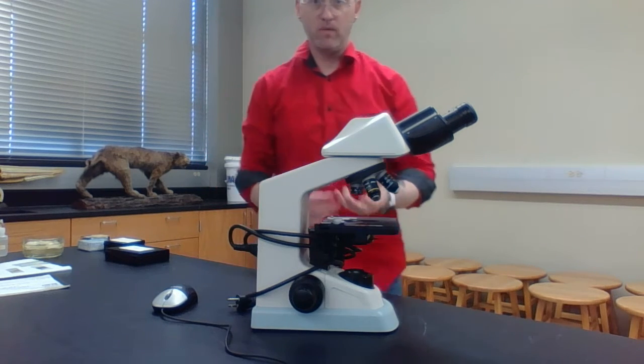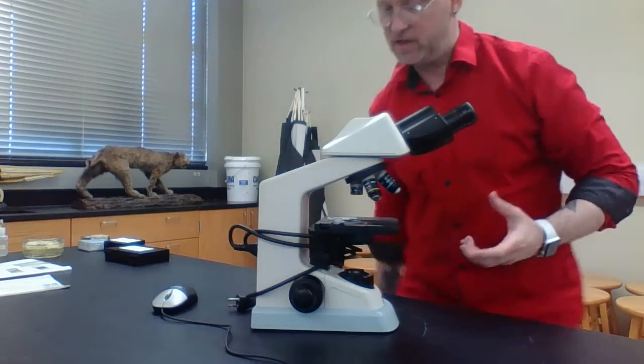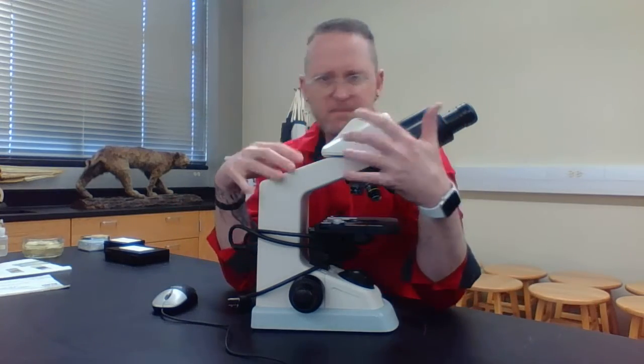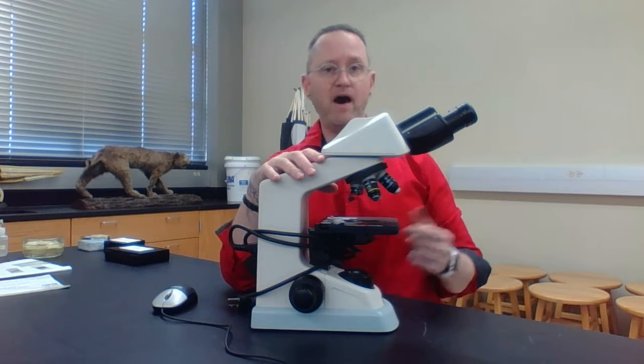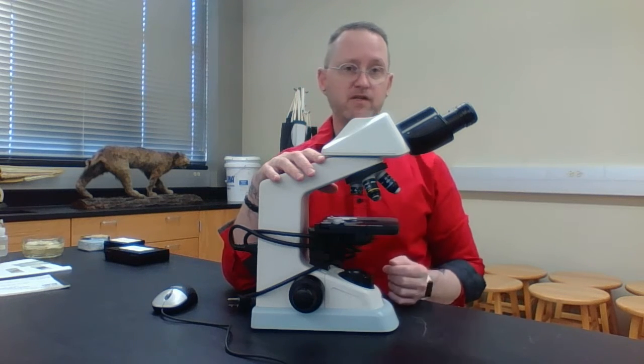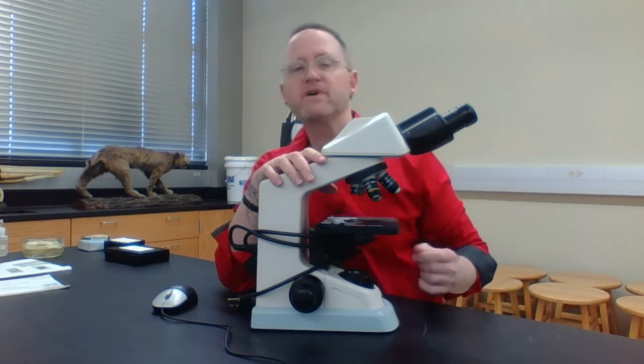And again, resolution is going to be big because when we stare at an object or a specimen through a compound microscope, people like saying, well, how come we just can't increase the magnification to 10,000 or 100,000 or 100 million?